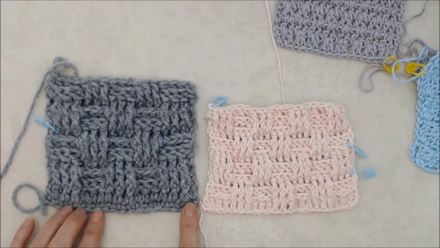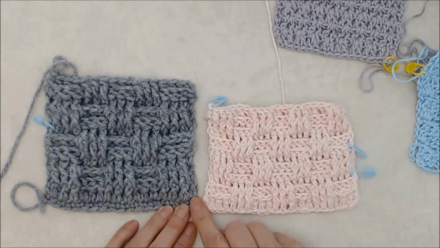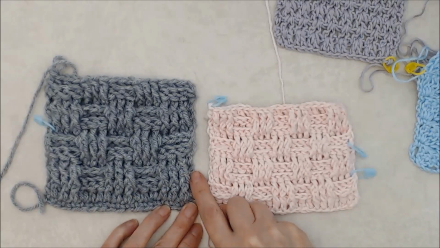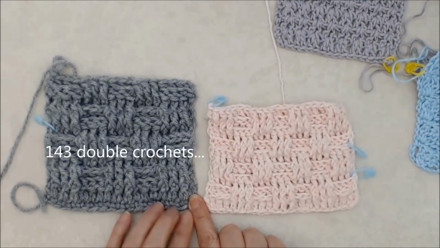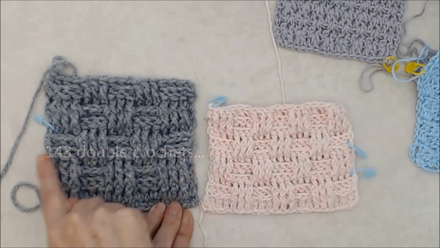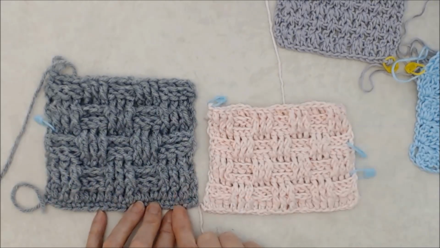And then you actually start working your pattern right into the row of single crochets. So in this one, it starts with a chain 3, which counts as a double crochet, and it actually starts with a row of 144 double crochets. And as you begin to work the pattern, you're working into the correct multiples.